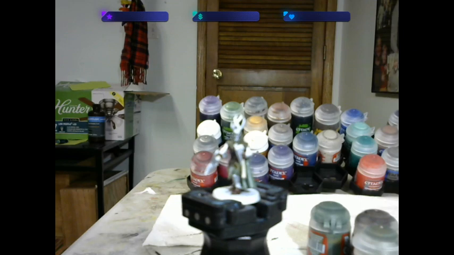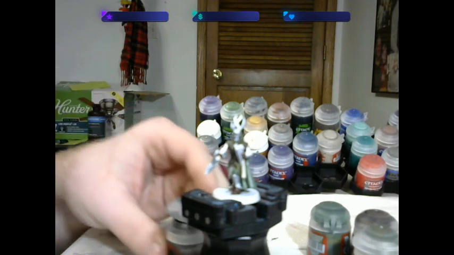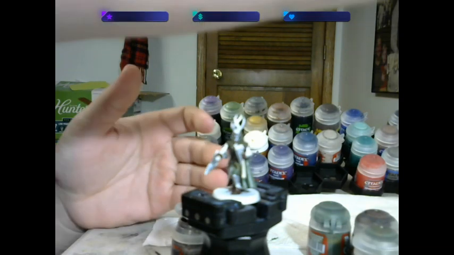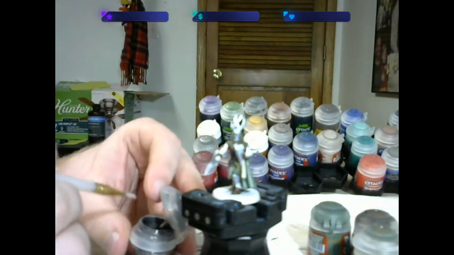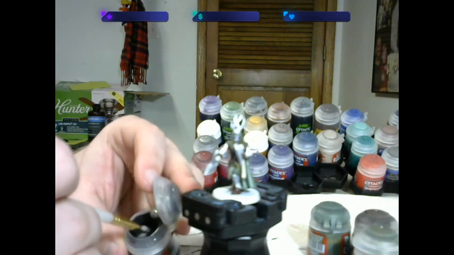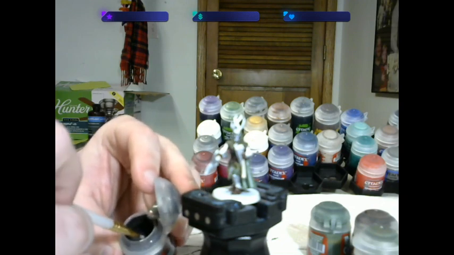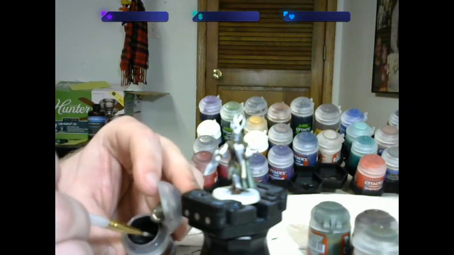So we'll use Leadbelcher at the base for the metals, and then I think we'll go over that with Sycorax Bronze, which is my favorite color, just in general. I think it looks really good on pretty much everything I do. Most of my Stormcast army has it on them.